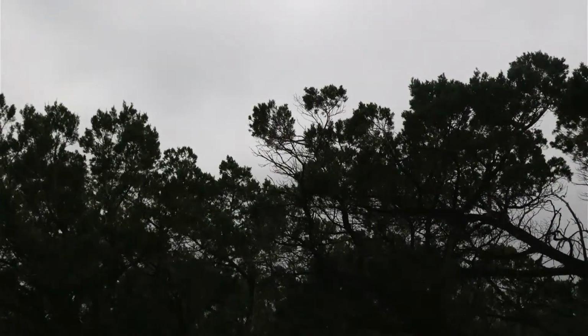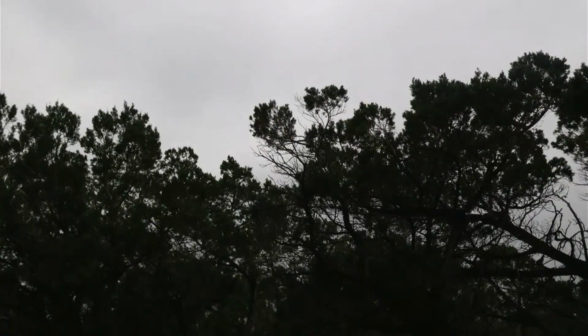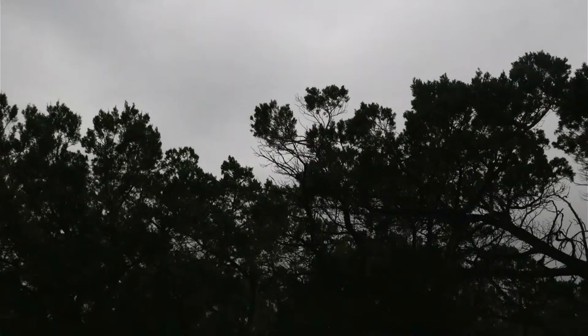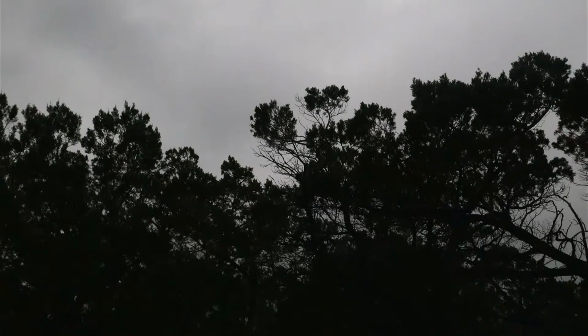Totality. Do we have a countdown? Not really. Okay. Let's check our readouts. Oh. Temperature hasn't dropped so much. Wow. Okay, everyone. I believe we have entered totality.